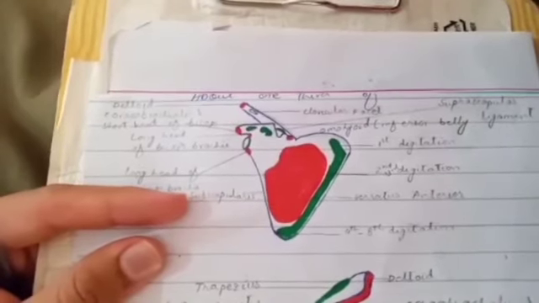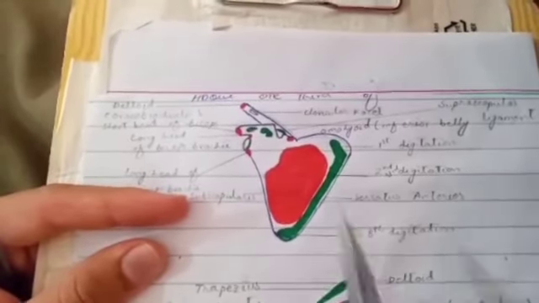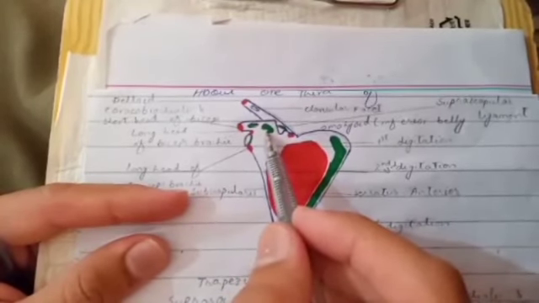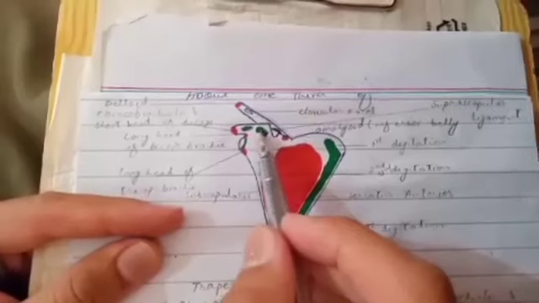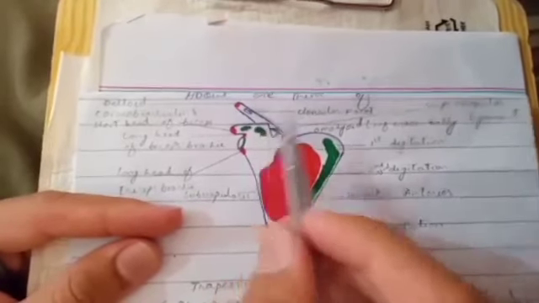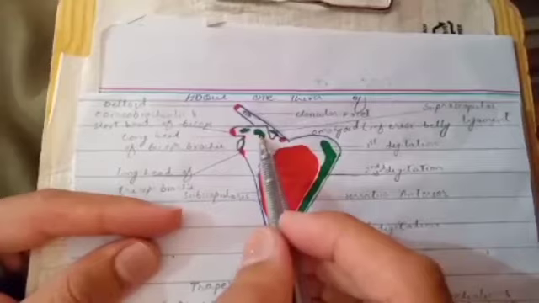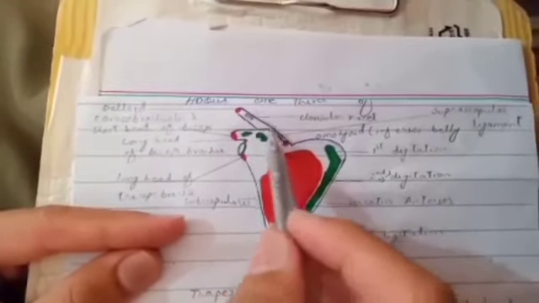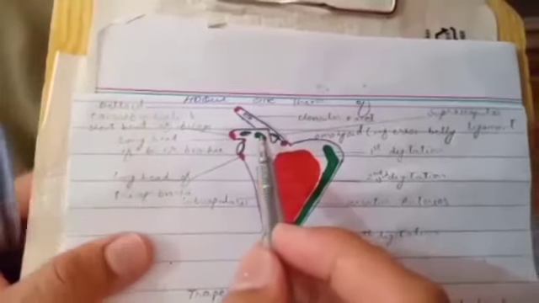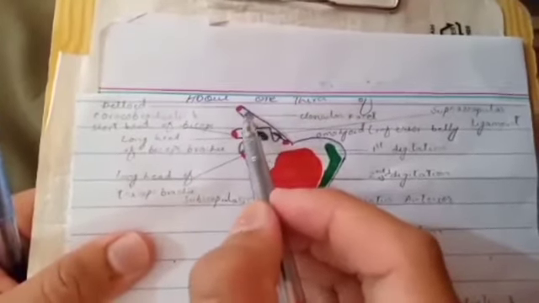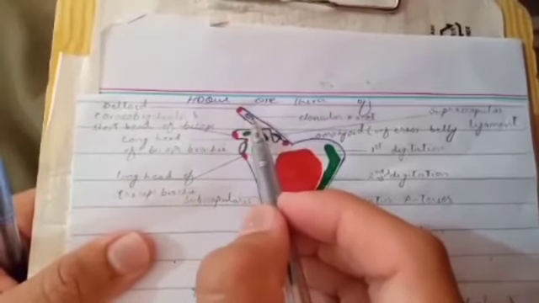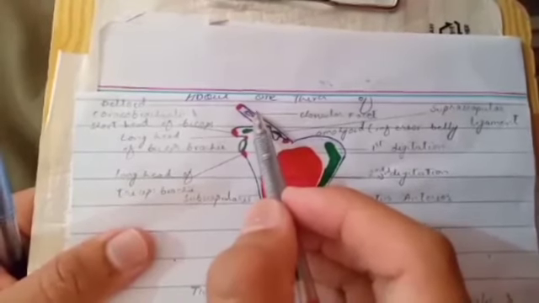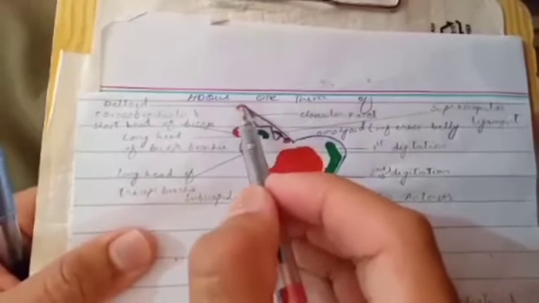Okay, and now we talk about this one. This is the coracoclavicular ligament, right? It attaches the coracoid process to the clavicle, coracoclavicular ligament. Okay, this one is the acromion process, right? That is the continuation of the spine of scapula. The acromion process has a facet. This facet is called the clavicular facet because it gives attachment to the clavicle to form the acromioclavicular joint, right? This is the tip of acromion process.